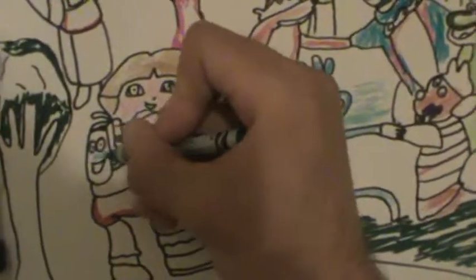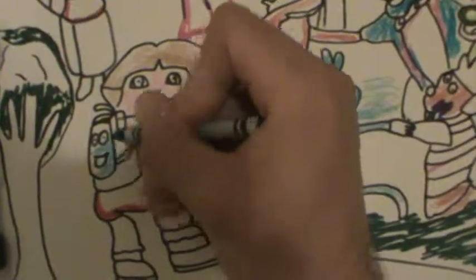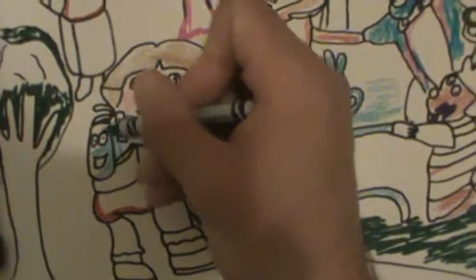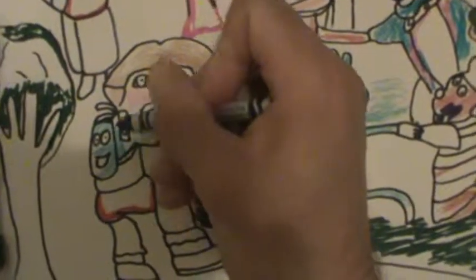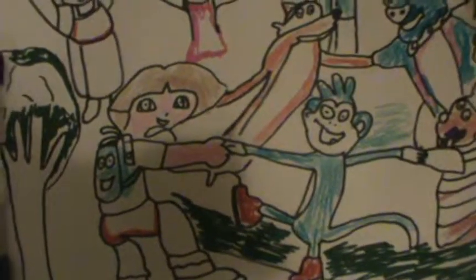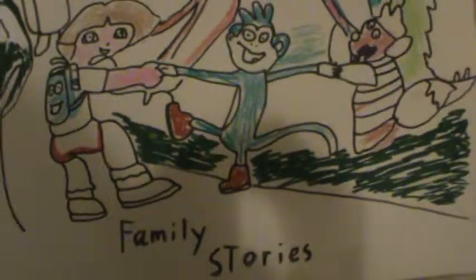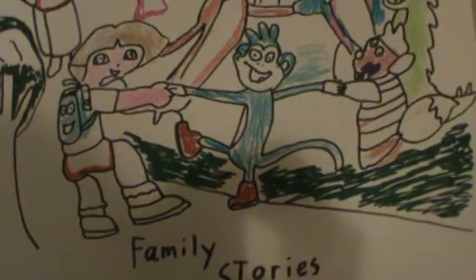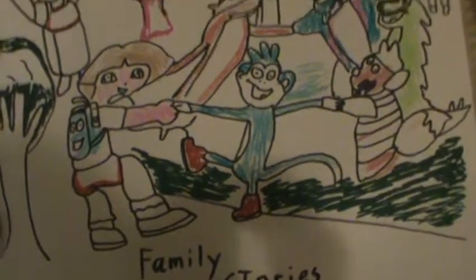It's like the boots that we'll be carrying, which you say is either a tax return, or that special letter from that special somebody. The letter from somebody is for the story about the family member, like the family tree is for Dora the Explorer and Family Stories coloring.